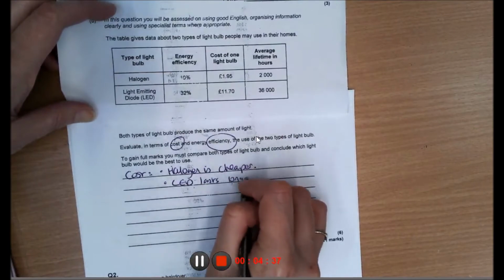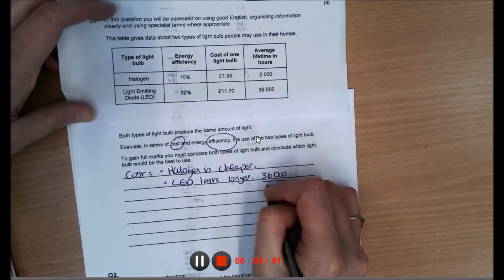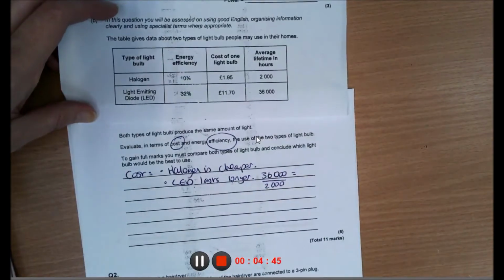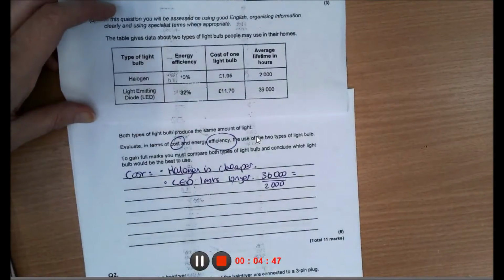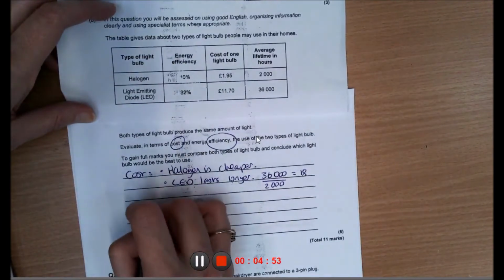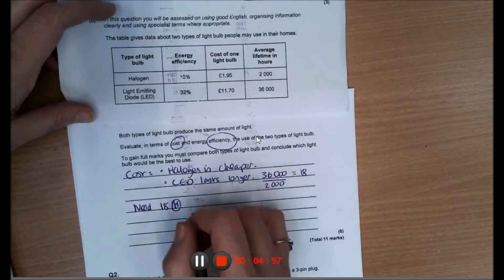So what we can do is figure out how much longer. If we do 36,000 divided by 2,000, it gives us 18. So that means you need 18 halogen. You'll have to write the word halogen.